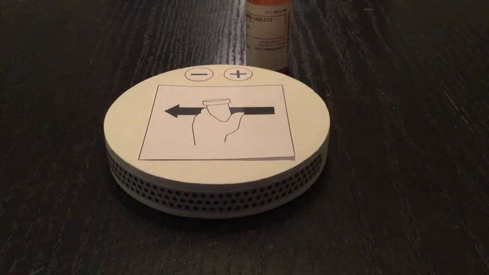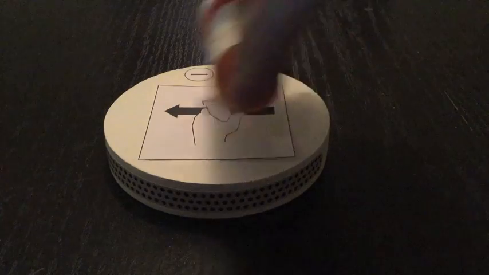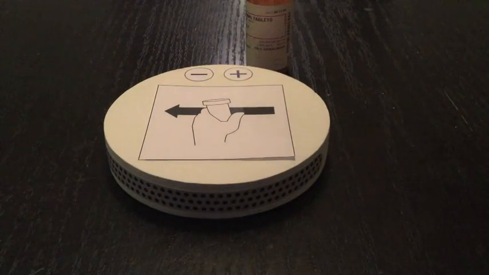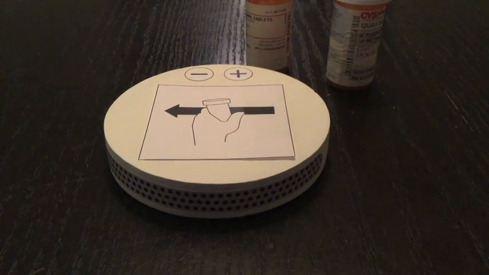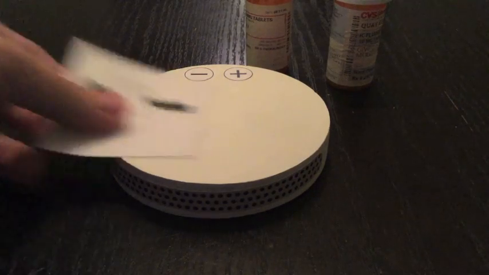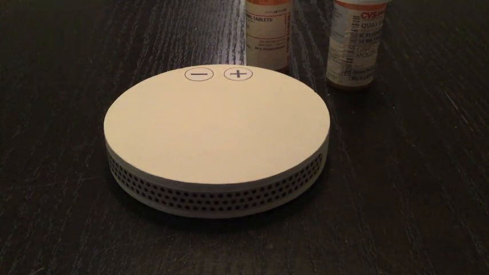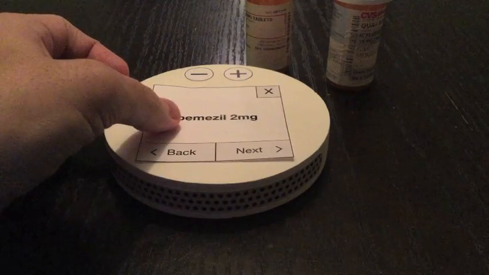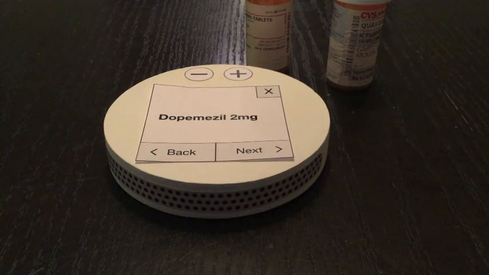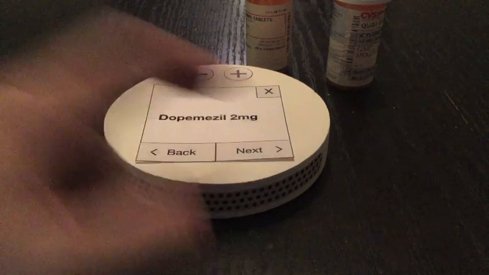The user takes the medication, passes it over the device to scan it. The medication is read by the device. By scanning the label and the barcode on the label, it reads the name of the medication and relays that back to the user for confirmation. If correct, the user clicks Next.